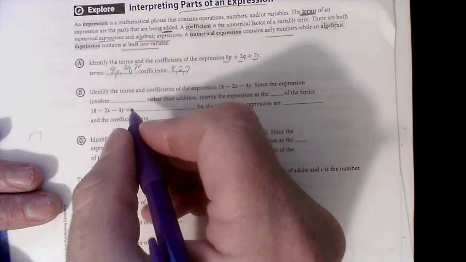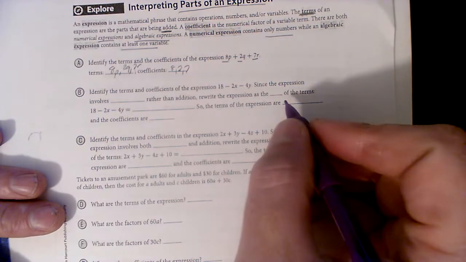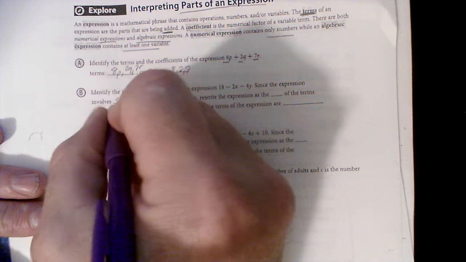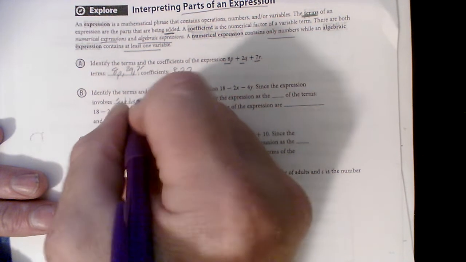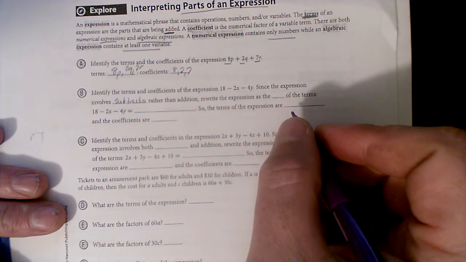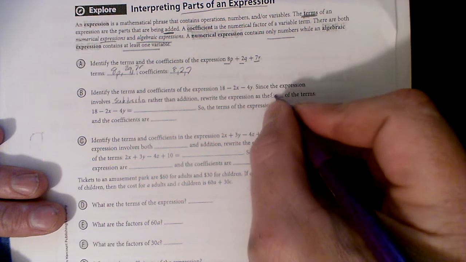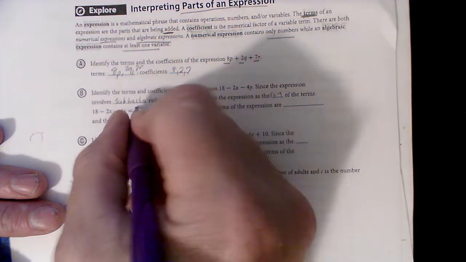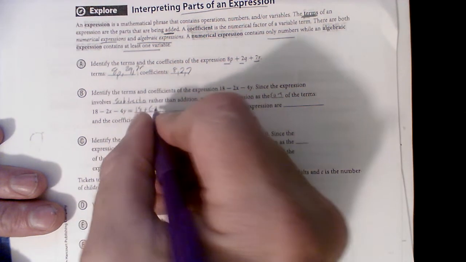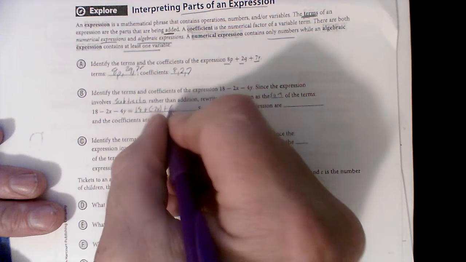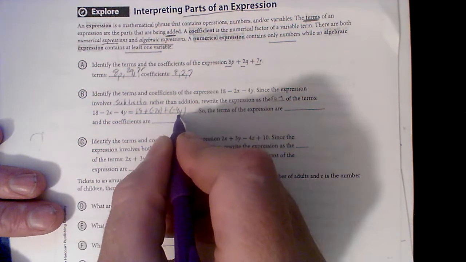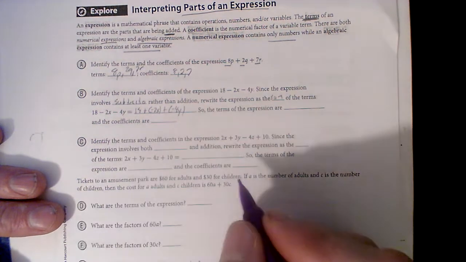All right, so we're going to do the same thing: identify the terms and coefficients. Since the expression here involves subtraction, a little bit different rather than addition, we can rewrite the expression as the sum of all the terms. So this would be 18, and then plus a negative 2x, and then plus a negative 4y, because adding a negative is the same as subtracting.